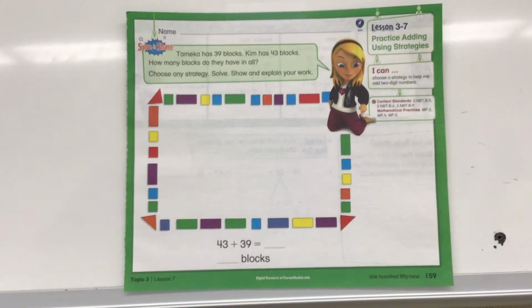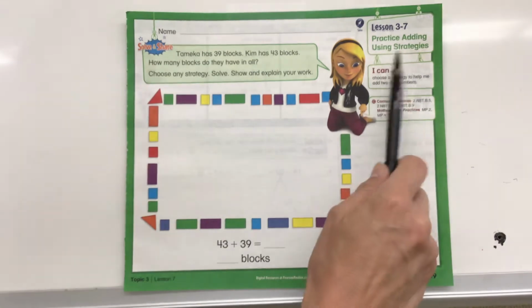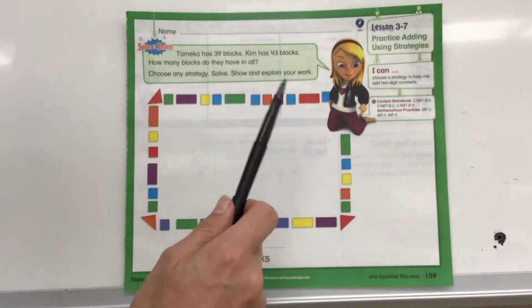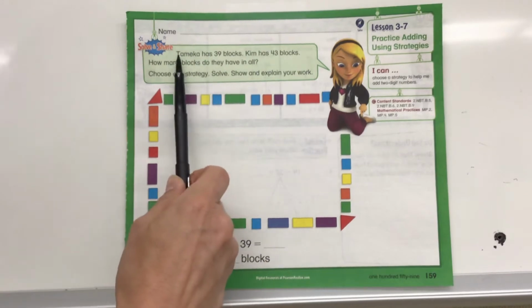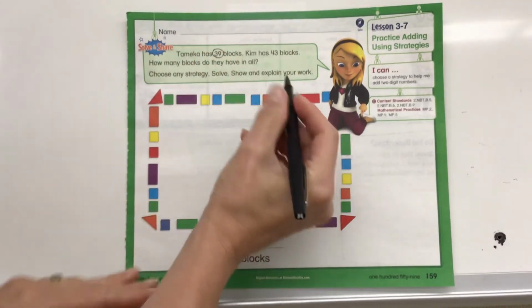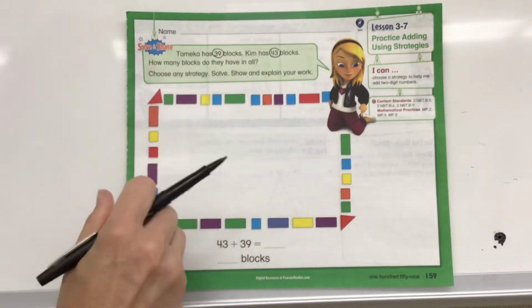Right, this is second grade lesson 3-7. We're going to practice adding using all of the strategies that we've now learned in lesson 2. So let's take a look at this one. Tamika has 39 blocks. Kim has 43 blocks. How many blocks do they have in all?